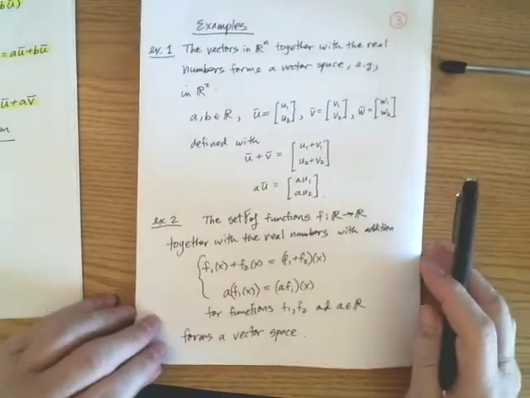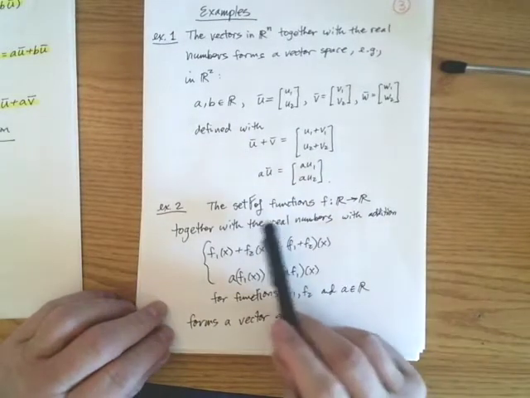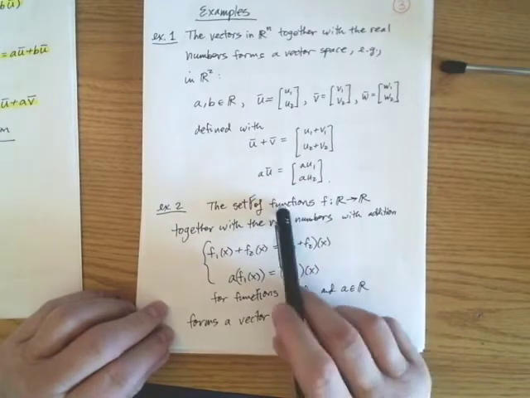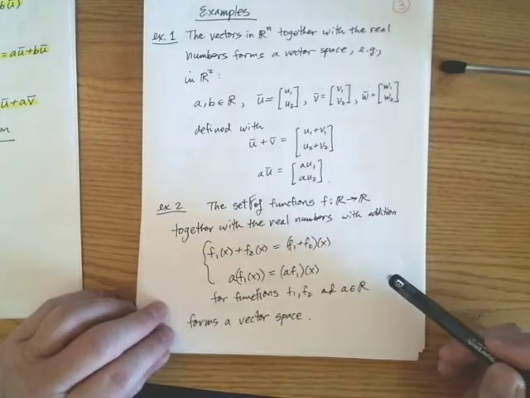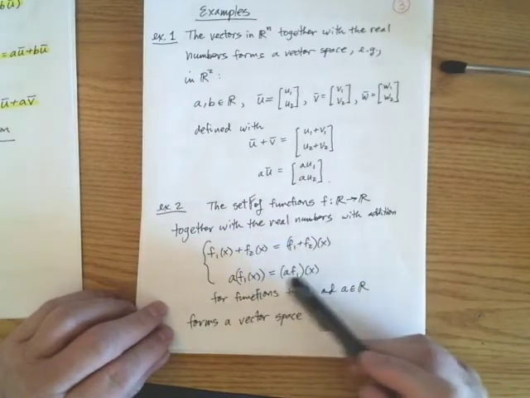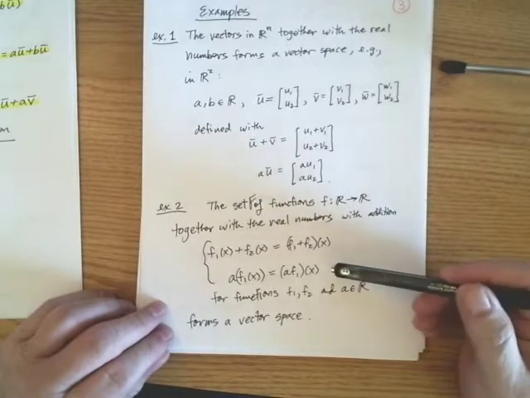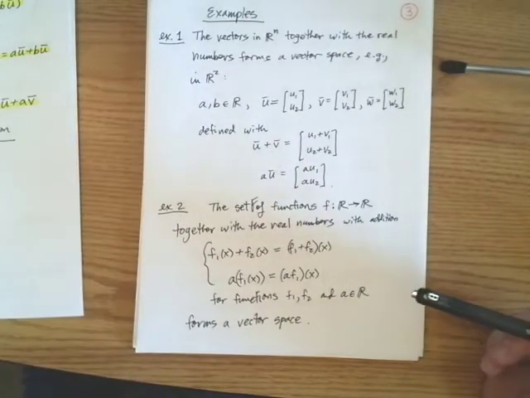This is a really strange one, maybe, given your experience at this point. The set of all continuous functions from the reals into the reals. Is the sum of two continuous functions also a continuous function? Yeah. How about the scalar multiple of a continuous function? Is that still continuous? Yep, it sure is. So you've got closure again, and once again, all these other properties will hold.